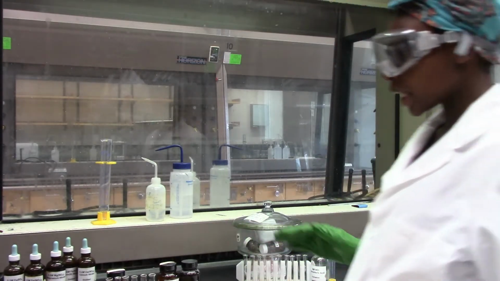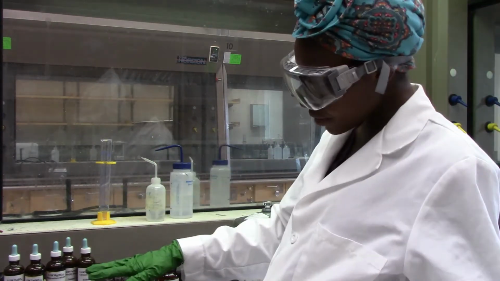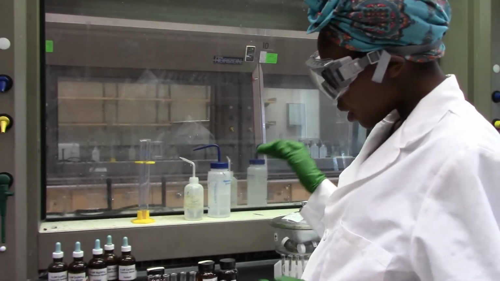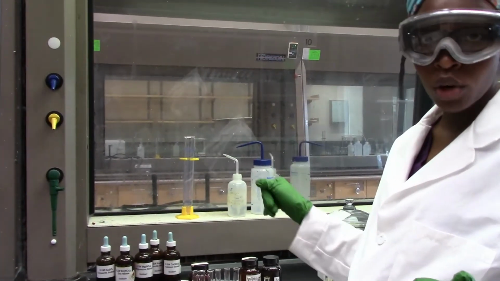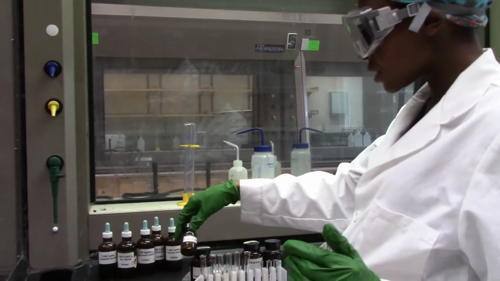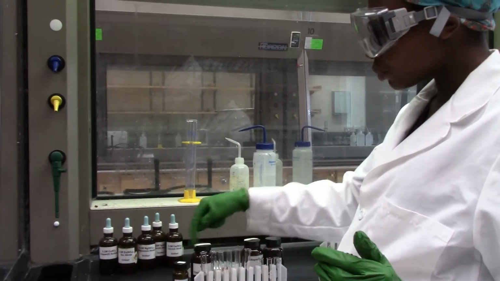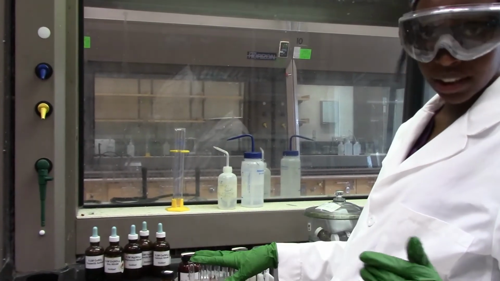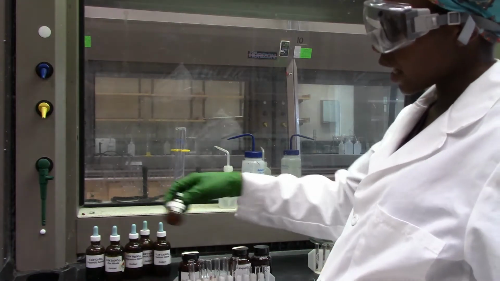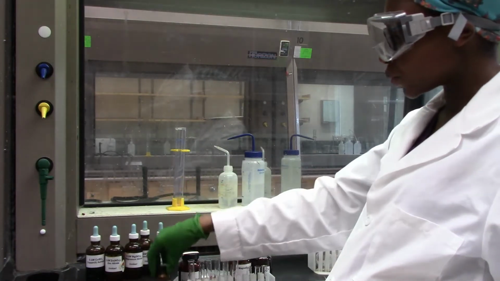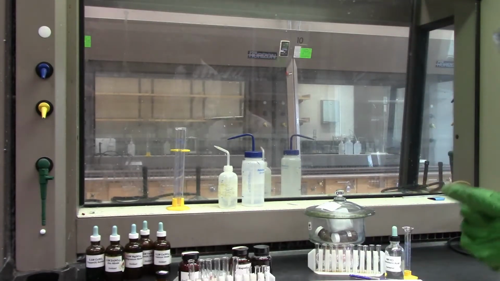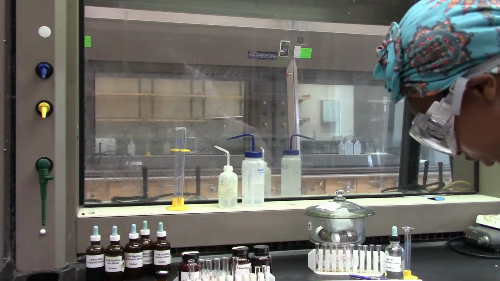So let's begin. We have here 5 different test tubes, and they all have 1 milliliter of 6 molar HCl. I am going to put each metal into each of the test tubes and just observe what's going to happen. For calcium, we are also going to test it in water, instead of using metal ion solutions.